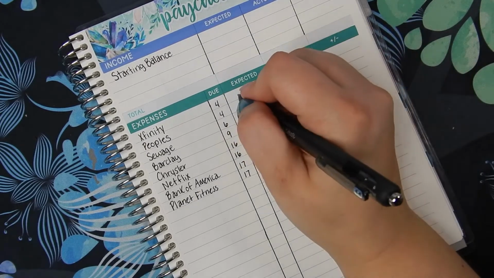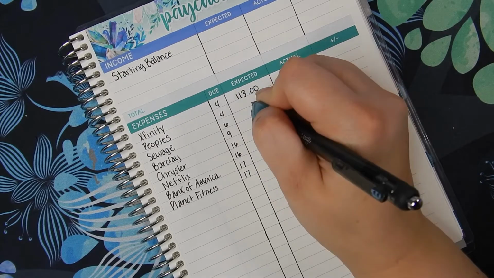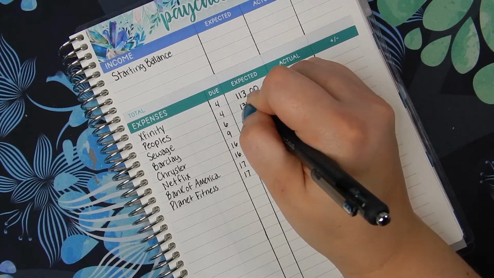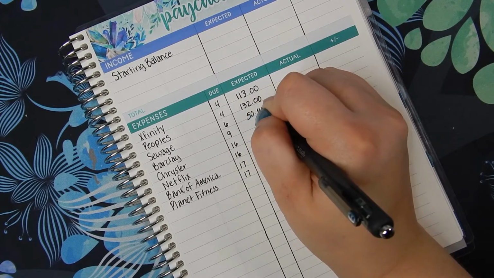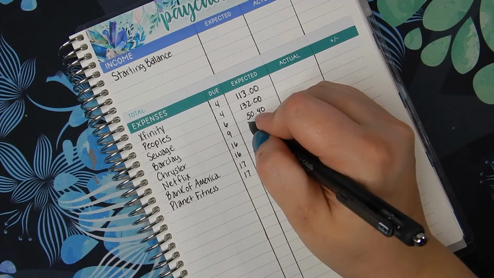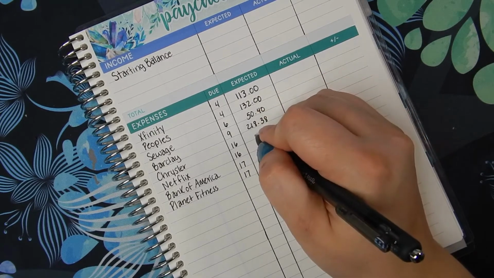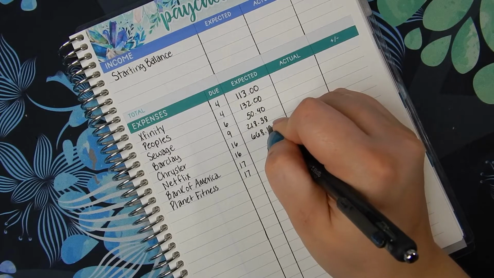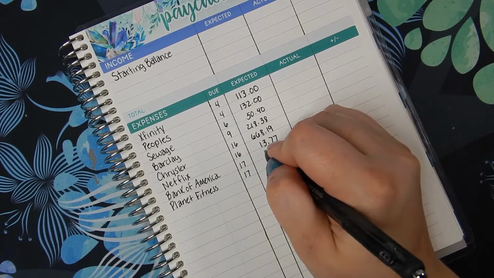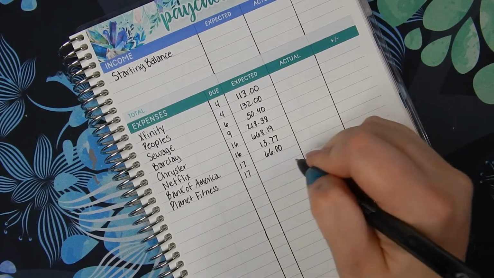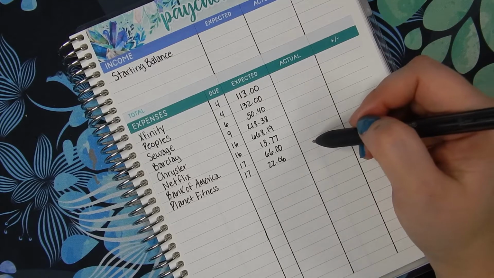So for those, my last month's bills were 113, 132, 50.40, 218.38, 668.19, 13.77, 66, and 22.06. And some of these are fixed expenses, they don't change.